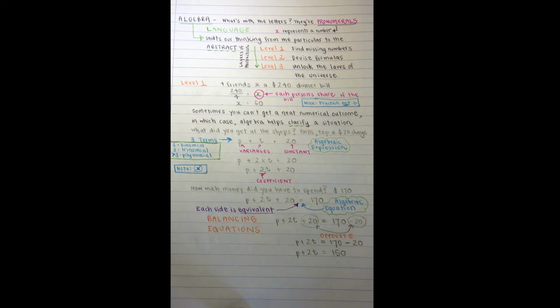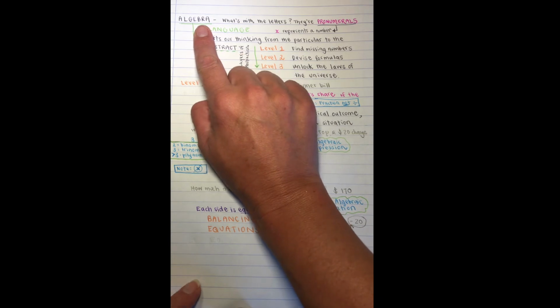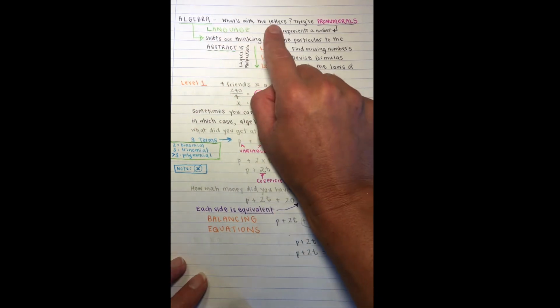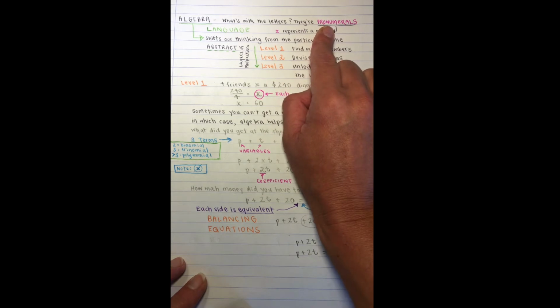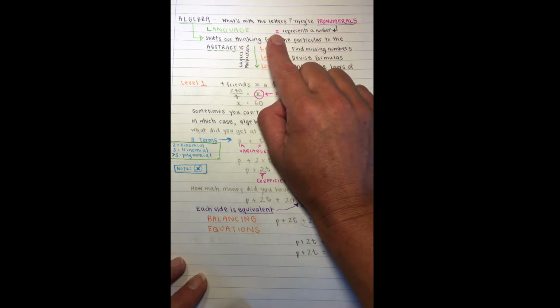But I also want you starting to think about it in a slightly different light, if it wasn't introduced to you like this in the first instance. So the reason we get lost in algebra is that suddenly letters show up. So what's with the letters? The letters are pronumerals, and you already know pronumerals represent a number. So we use X when we don't know what a number is.